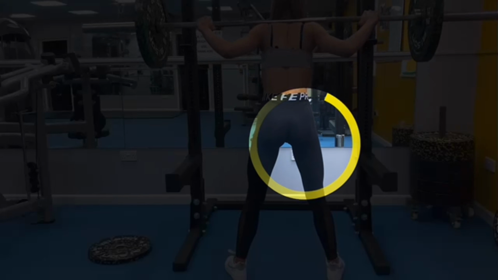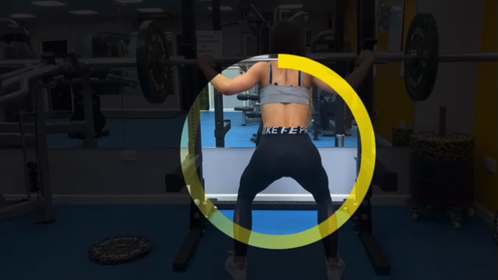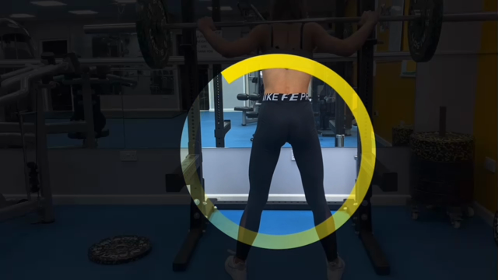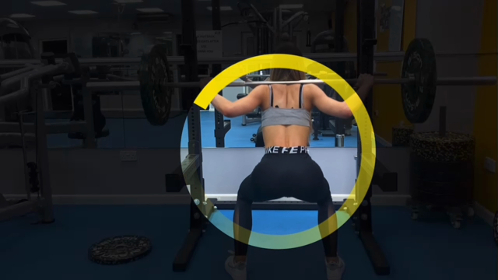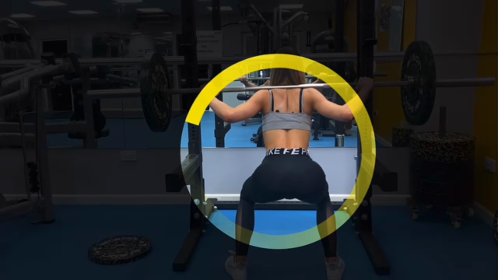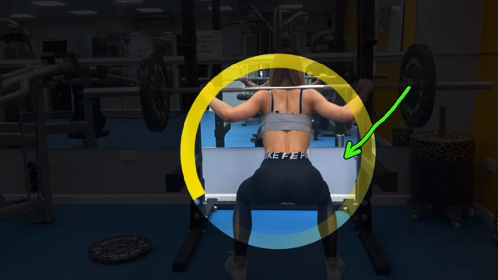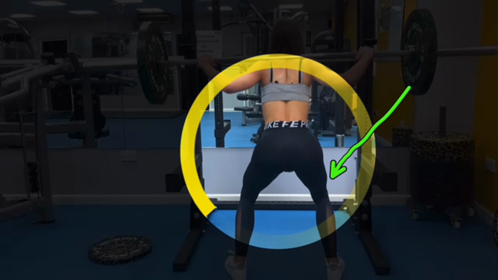We can clearly see in the posterior view that the athlete's left hip externally rotates and the right hip internally rotates. The athlete indicated that they are currently suffering from a lower back injury, and this could be a compensatory movement to move out of a pain position.